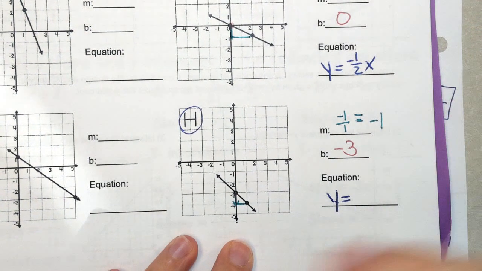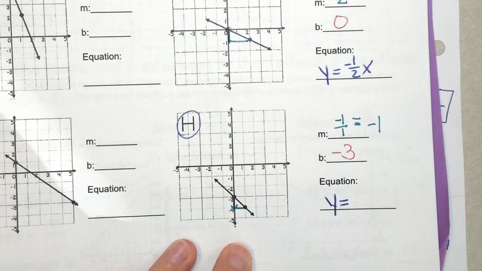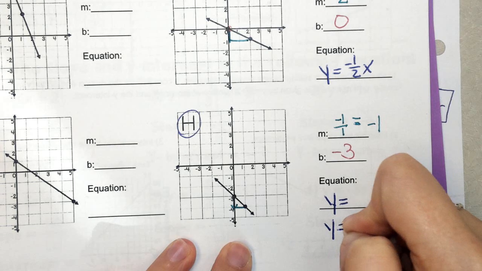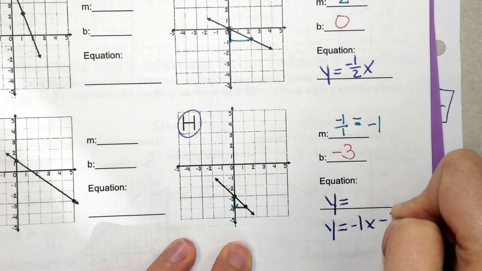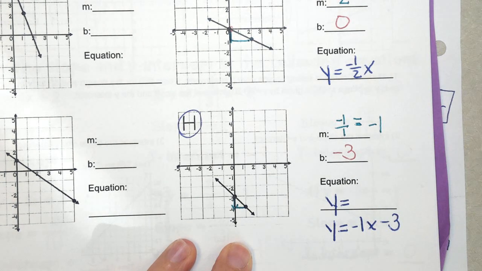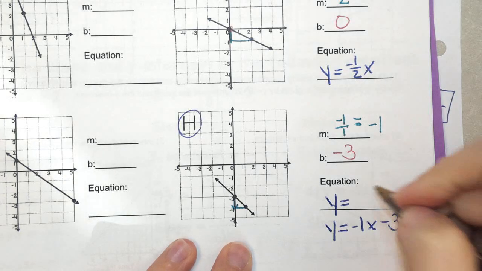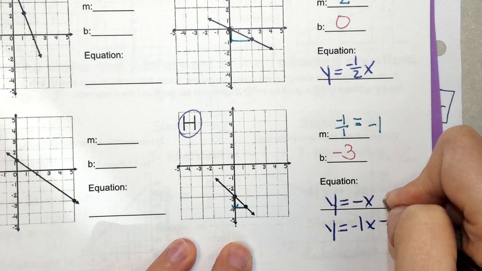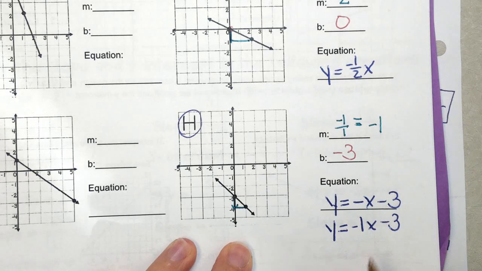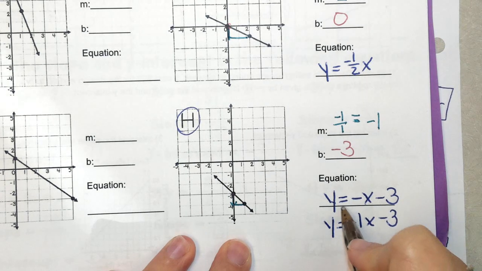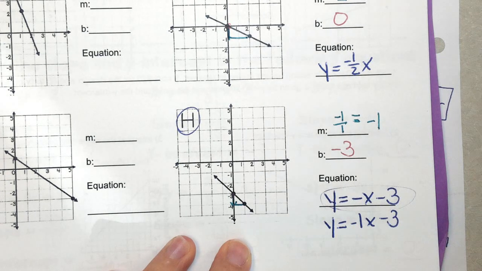Who thinks they know what the equation should look like? Evelyn, go ahead. Y equals -1x minus 2. Now, you can write it that way, but that's not actually the best way to write it. What's the best way to write it, Josiah? Y equals -x minus 2. Very good. Now, I will take either one, but this is the best way to do it.